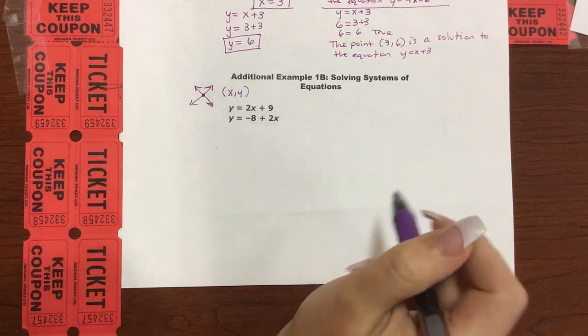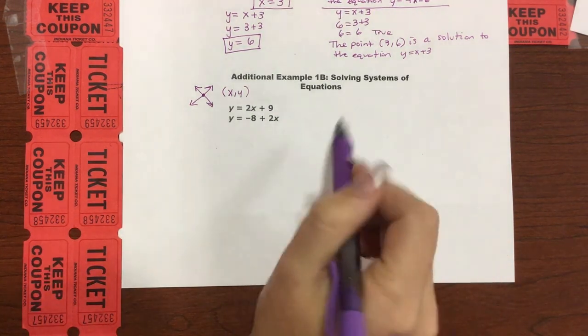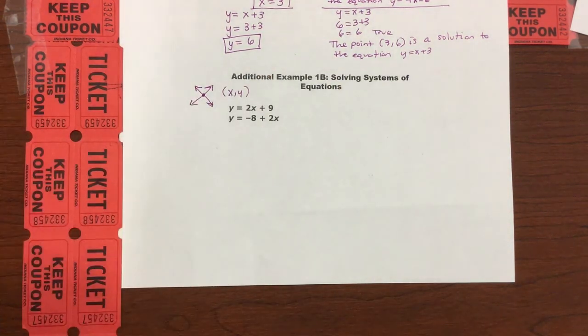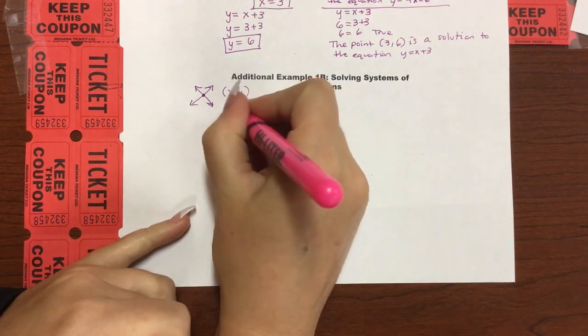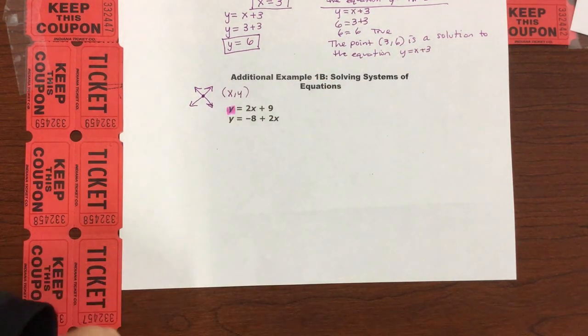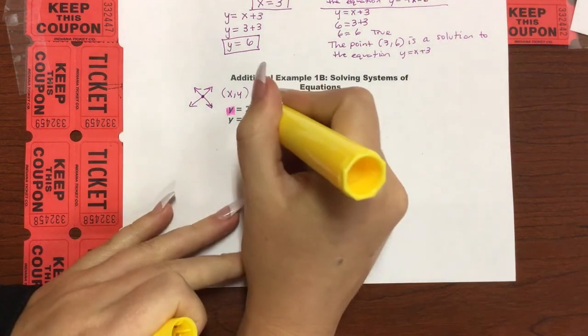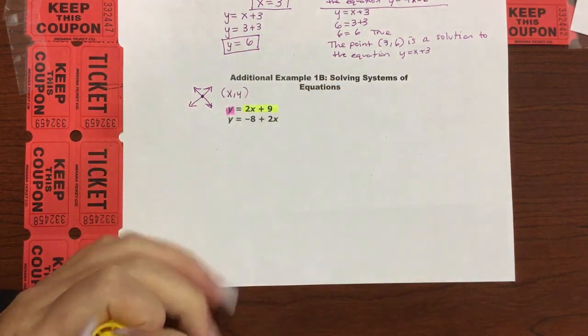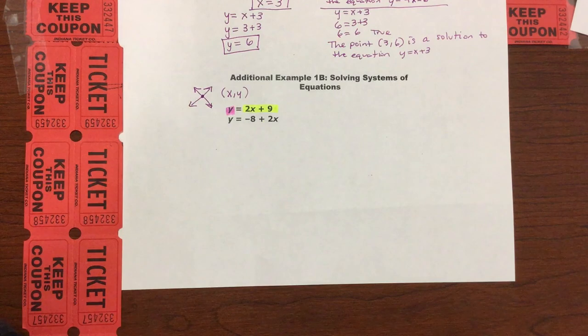Okay, we know that this is y, right? This is y. And we know that y is equal to 2x plus 9. We also know that this is y.